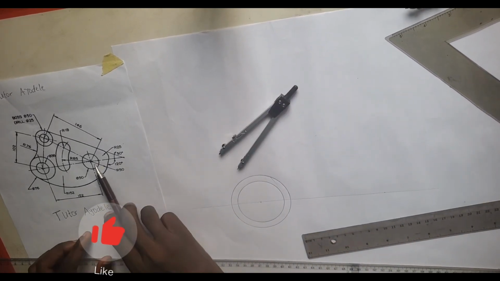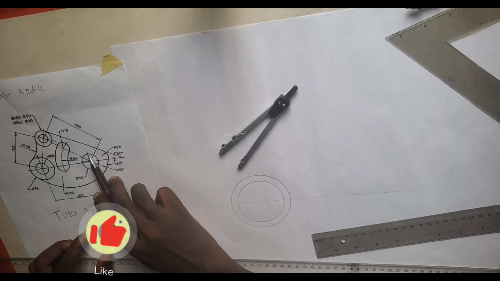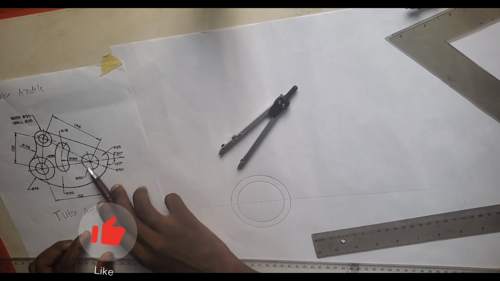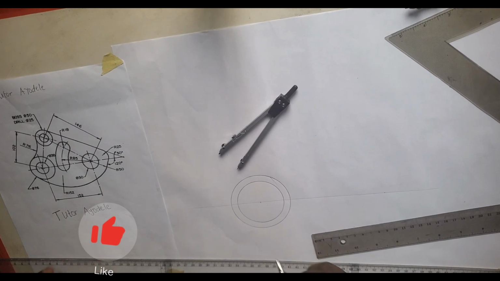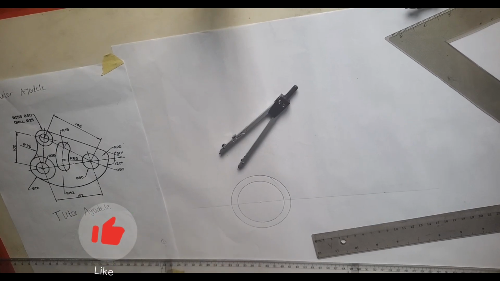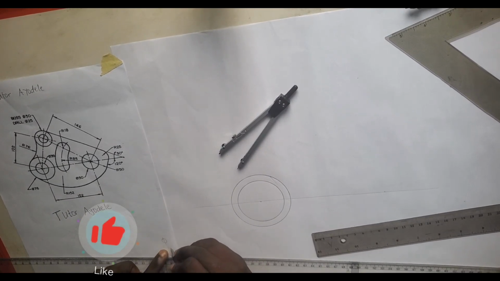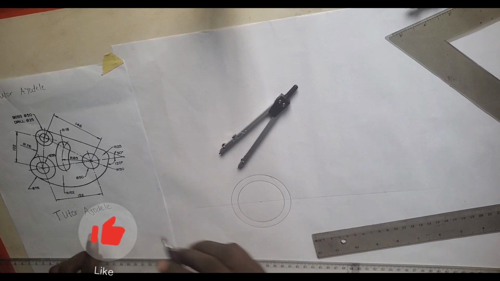Okay. Then, as I've said, this point is the point here. You see that there is a circle here as well, and the circle has a diameter of 50. Let me show you something. Wherever you come across this symbol, it simply means diameter. But if you come across R followed by a number, it simply means radius. So the diameter is 50.